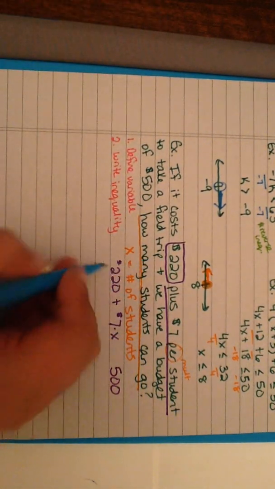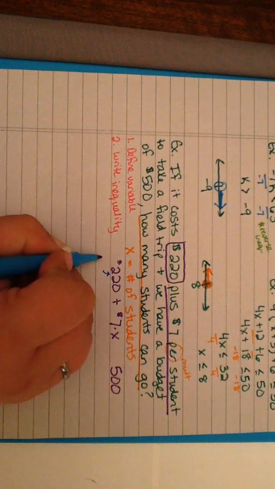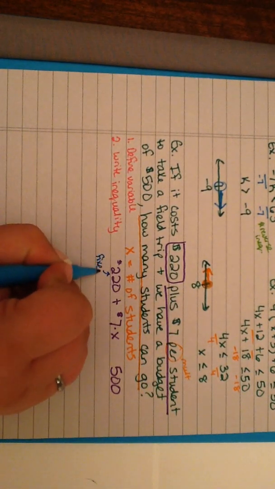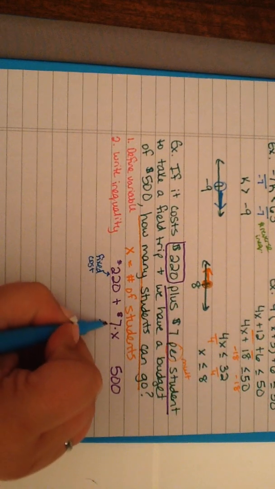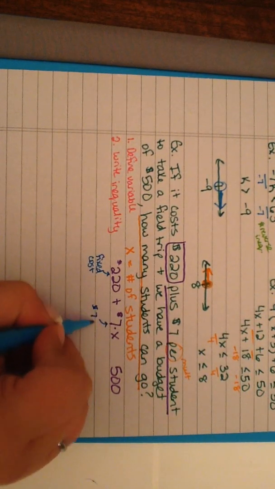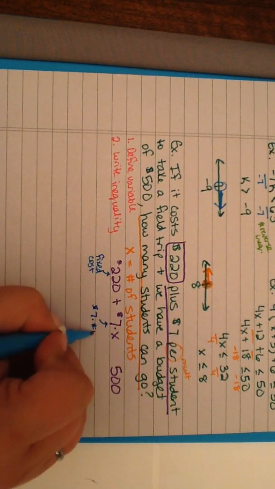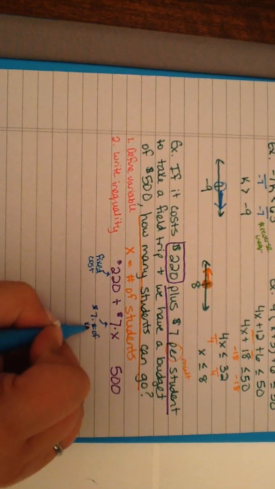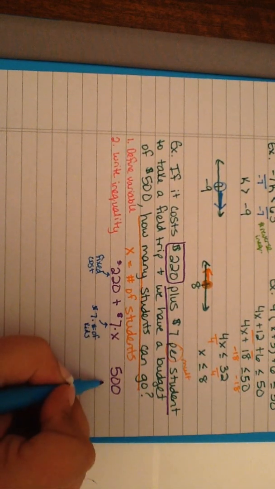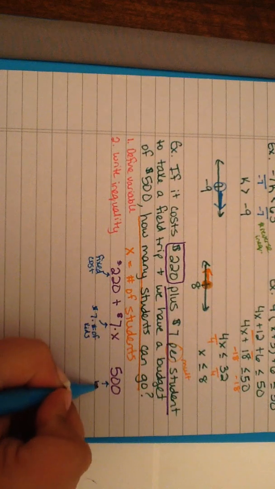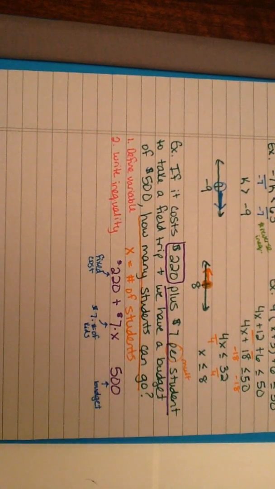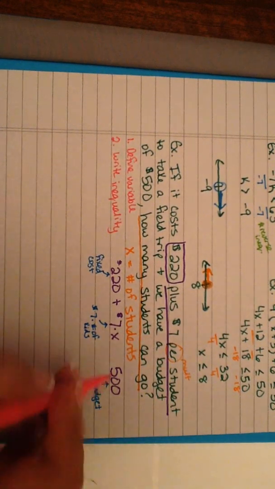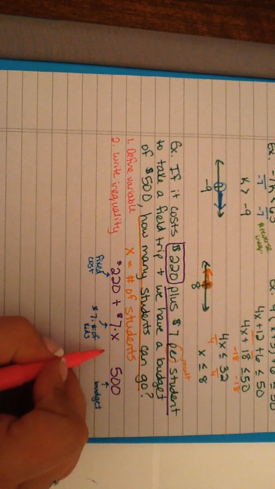Okay, so where did we get this? Well, the $220 is a fixed cost, how much we have to pay no matter what. The $7 is going to be times the number of kids that get to go. And then the 500 is our budget, right? So when you have a budget, do you get to spend more than your budget?